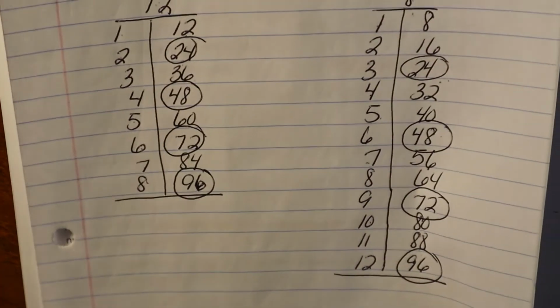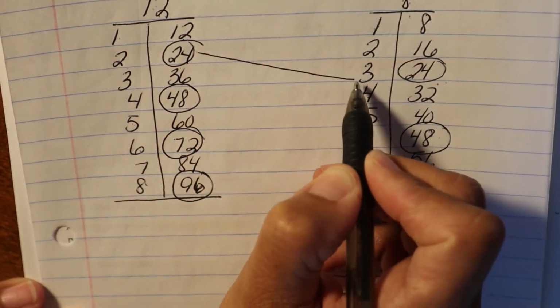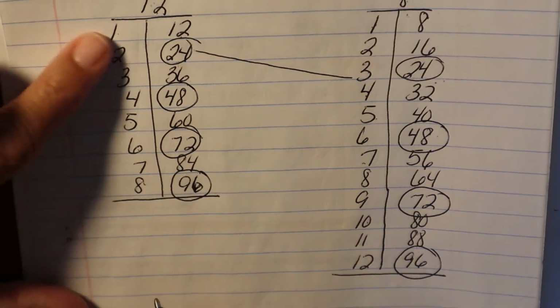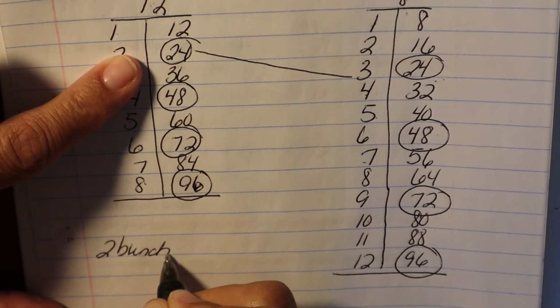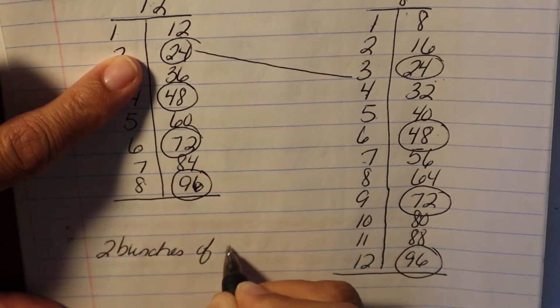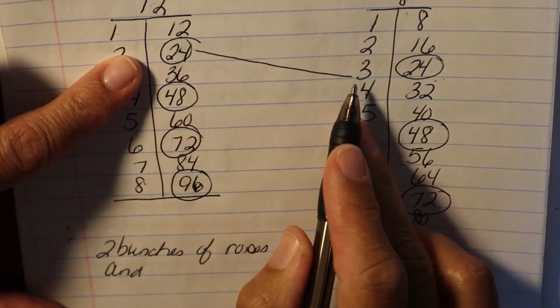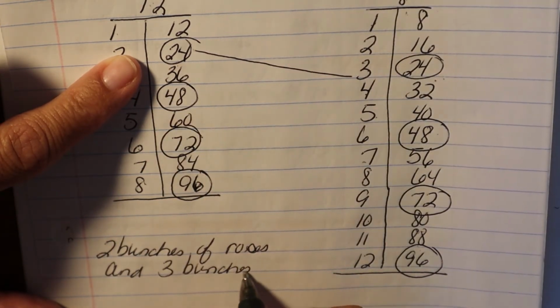So let's find the first combination. Right here, I'm just going to draw a connecting line. And what this is telling me is I have 2 bunches of roses and 3 bunches of lilies.